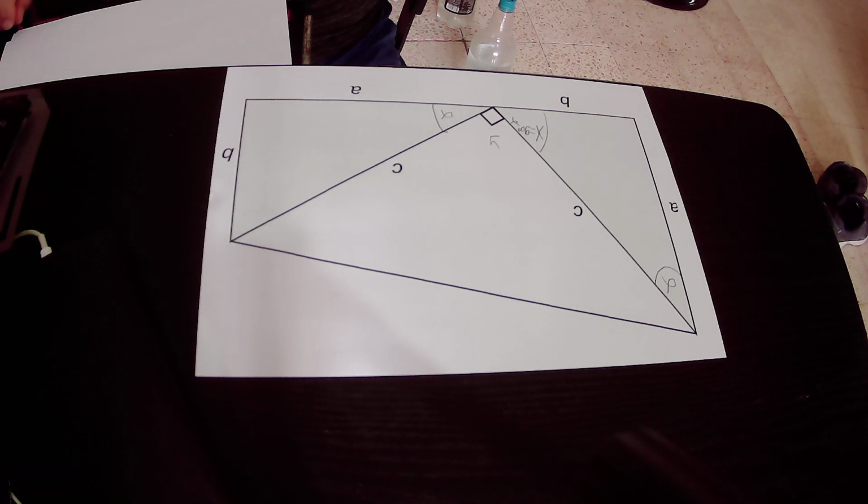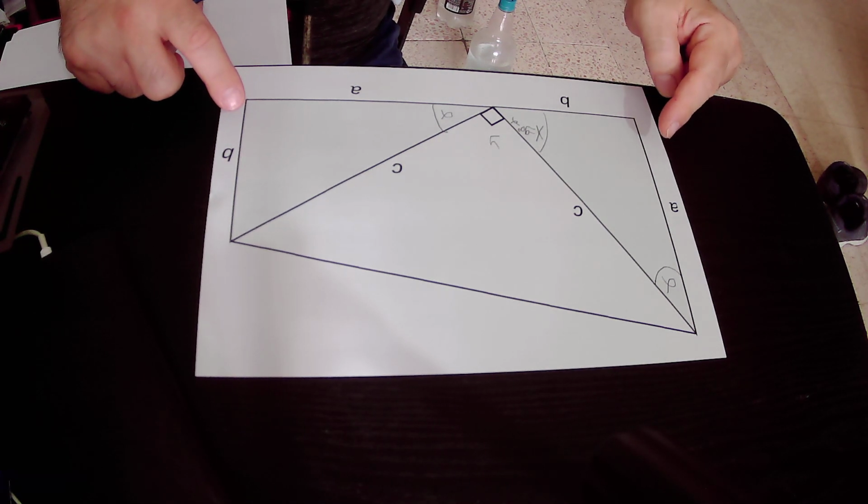So the first way to calculate the area of this trapeze is that the area of a trapeze is equal to the sum of its parallel sides.